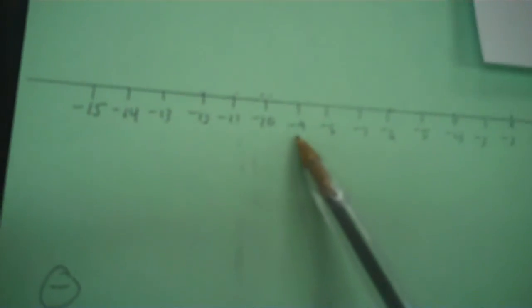So negative 9 plus 4 means we start at negative 9 and we go 4 to the right, because plus 4 means we go to the right. So 1, 2, 3, 4. So negative 5. I still have a negative, but it's not as extreme of a negative. So x equals negative 5.